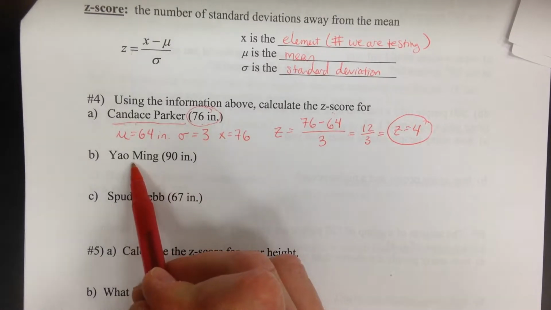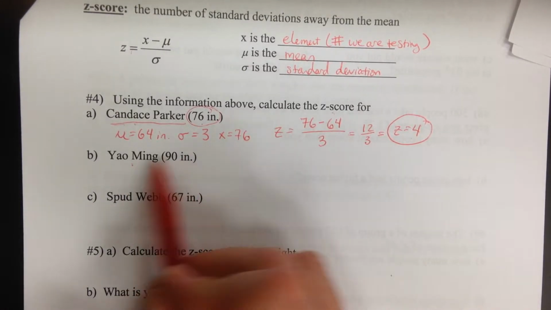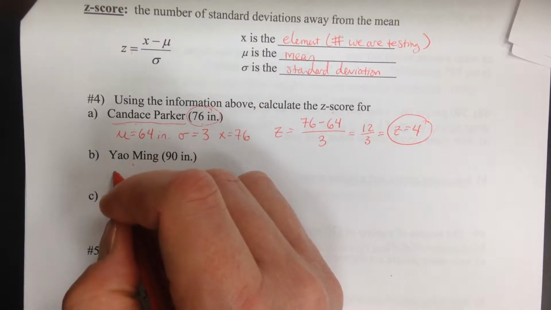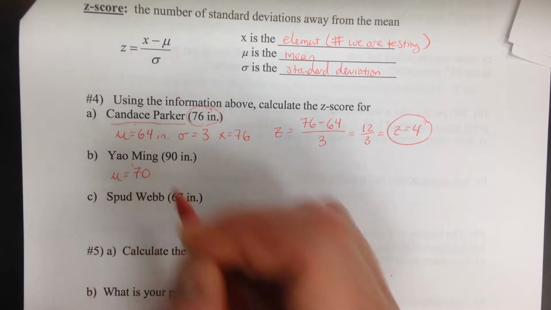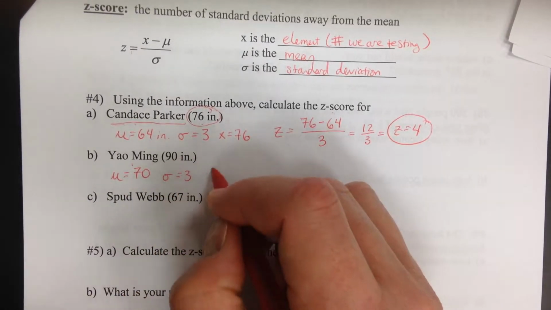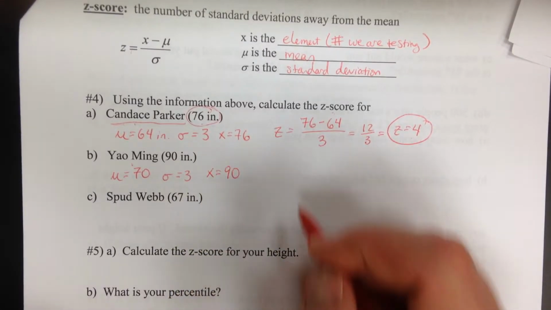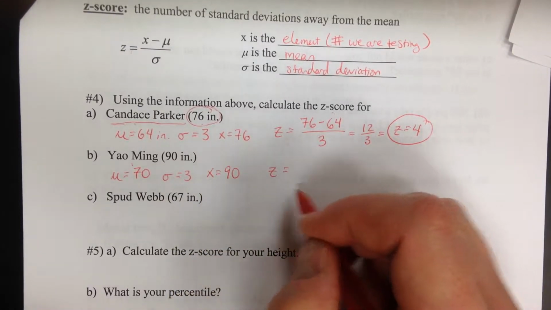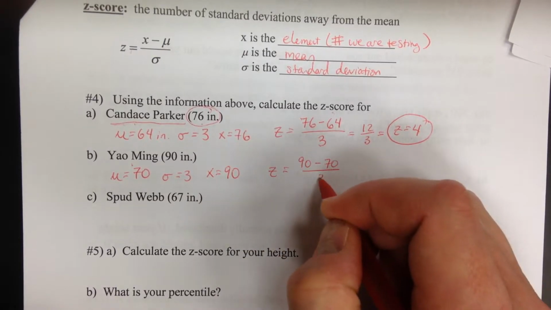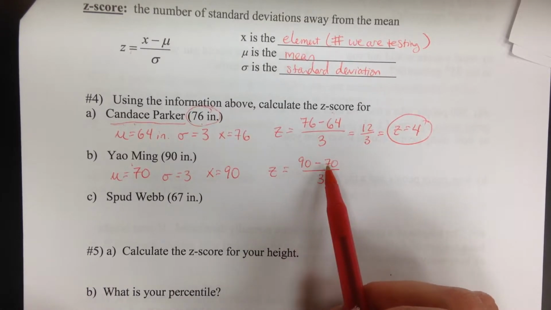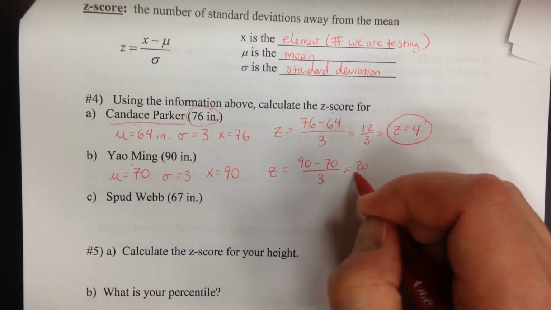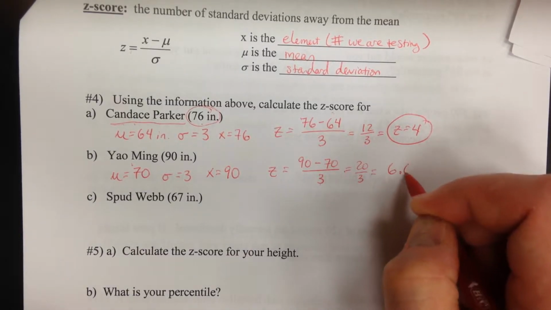Yao Ming is a professional basketball player who retired a few years ago. He is 90 inches tall. Now he's a male, so the mean for male adults is 70. The standard deviation is 3, and the element, the number we're testing, is 90. Z equals 90 minus 70 over 3, the element minus the mean divided by the standard deviation. 20 divided by 3 is 6.67.